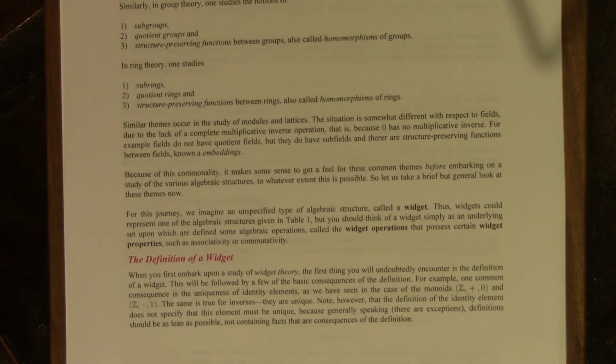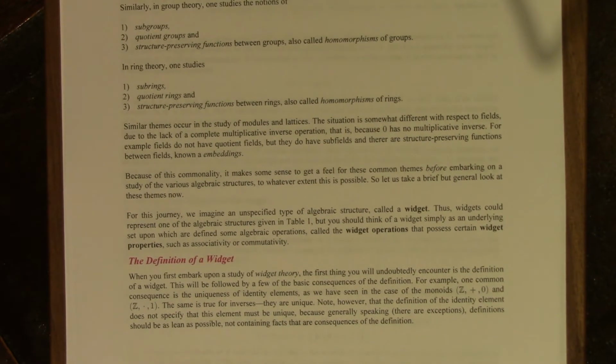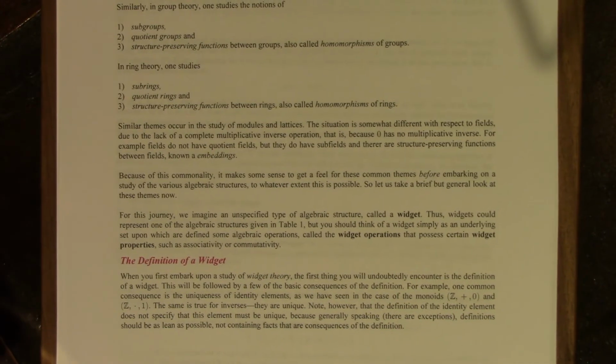But nevertheless, because of the common themes that run throughout the study of algebraic structures, it seemed to me that it would make some sense to look at those common themes now to give you a perspective for your future study, rather than wait till you've studied these structures and then look back and say, yes, there were these common themes.